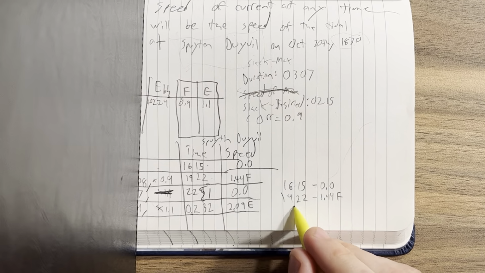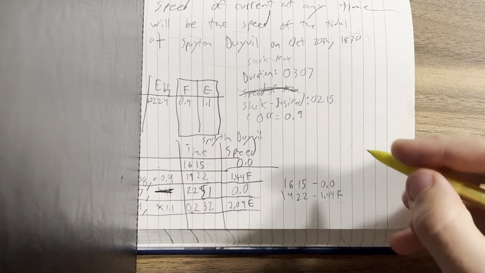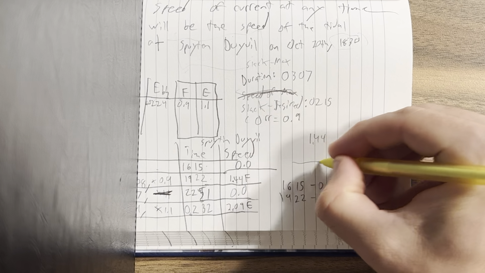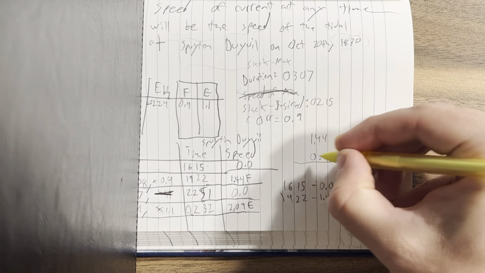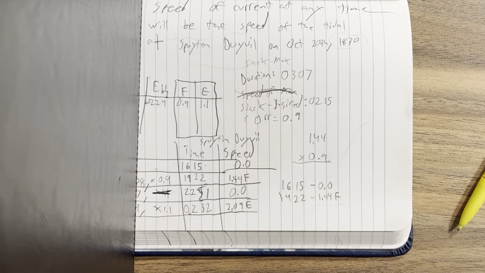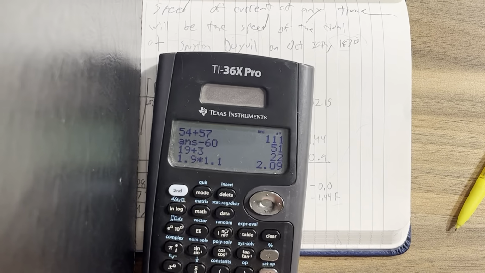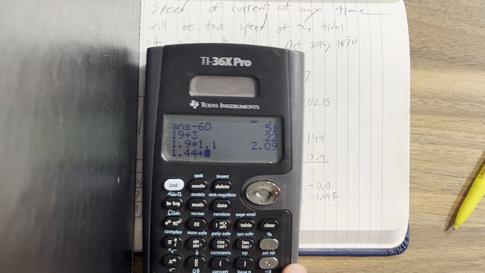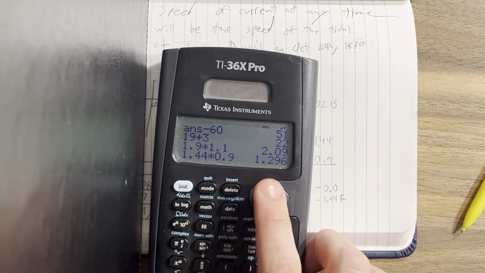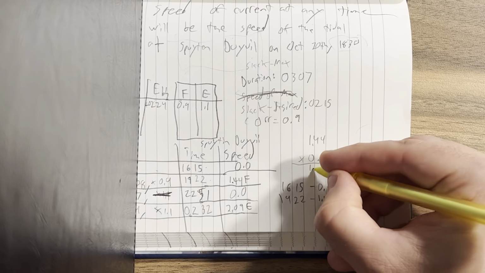So our max speed is 1.44 flood. So you just do 1.44 times 0.9. Here's a calculator. 1.44 times 0.9. You get 1.296. Let's just round that to 1.3. 1.3.